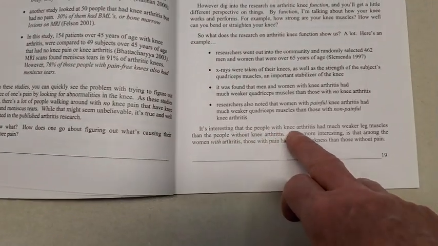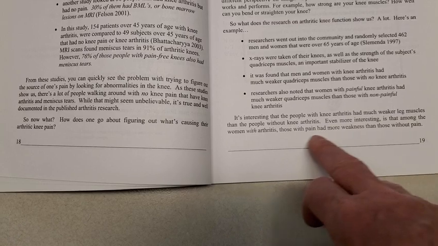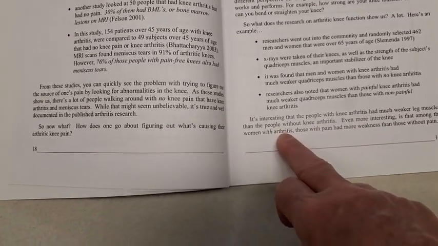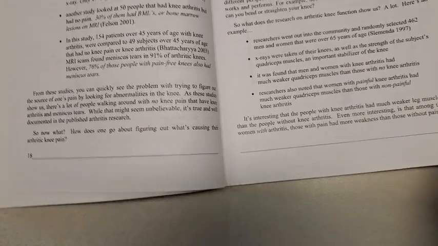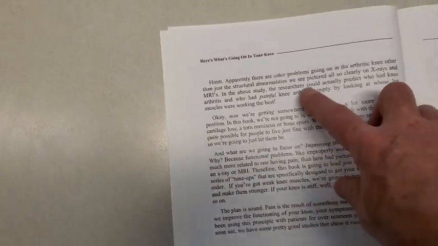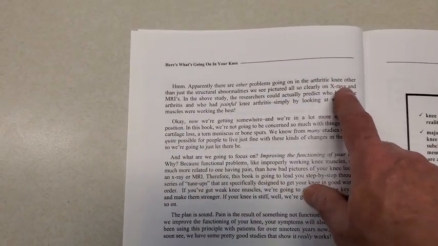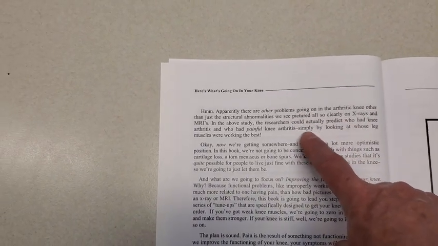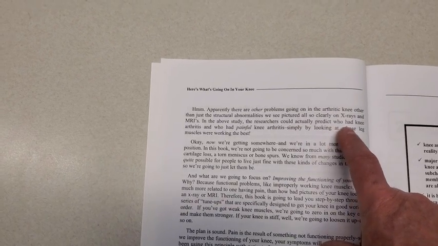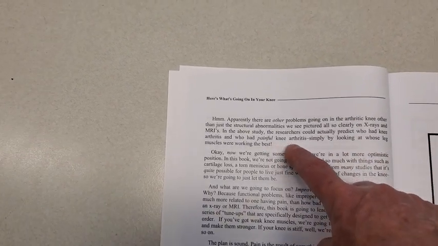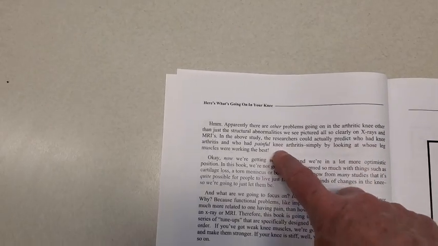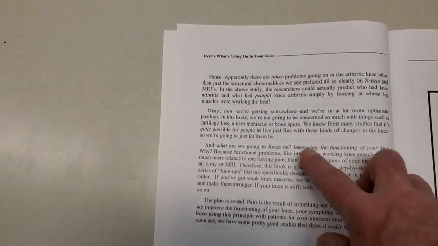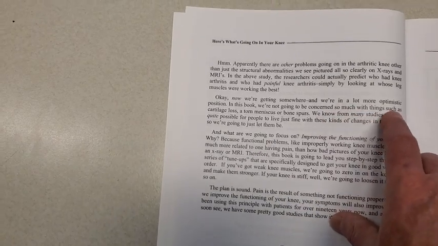It's interesting that the people with knee arthritis had much weaker leg muscles than the people without knee arthritis. Even more interesting is that among the women with arthritis, those with pain had more weakness than those without pain. Apparently there are other problems going on in the arthritic knee other than just the structural abnormalities we see clearly pictured on x-rays and MRIs. In the above studies, the researchers could actually predict who had knee arthritis and who had painful knee arthritis simply by looking at whose leg muscles were working the best. Okay, now we're getting somewhere, and we're in a much more optimistic position.